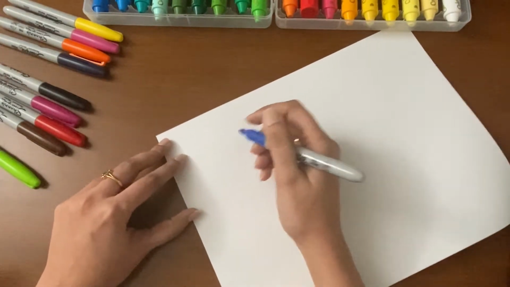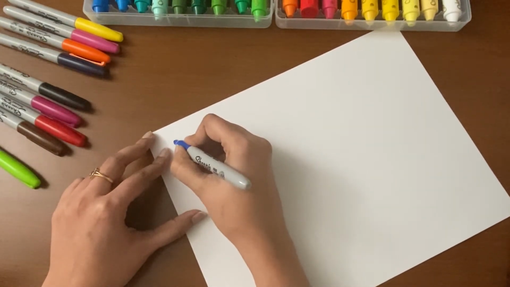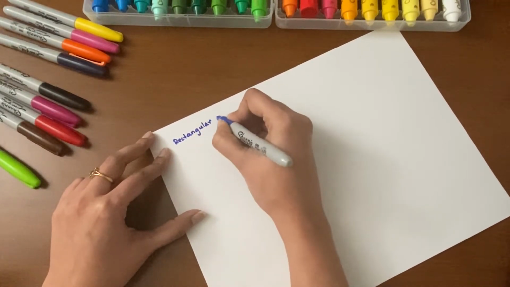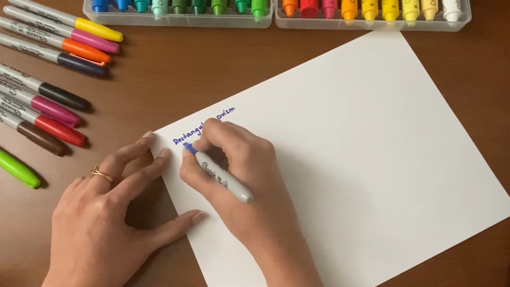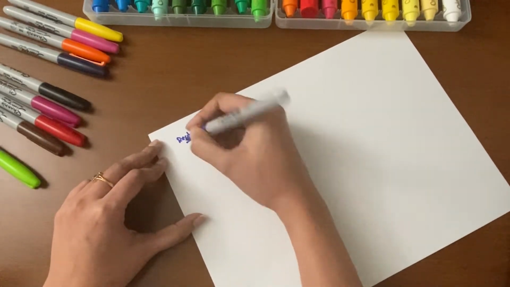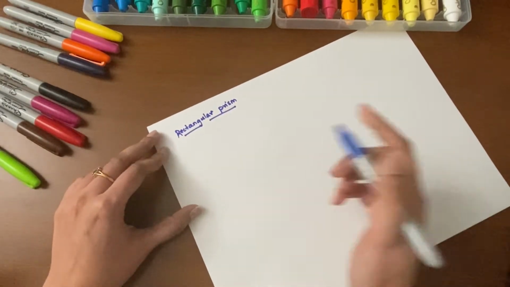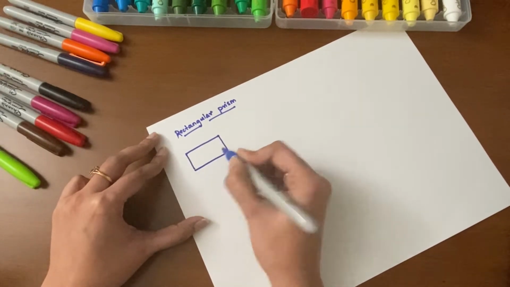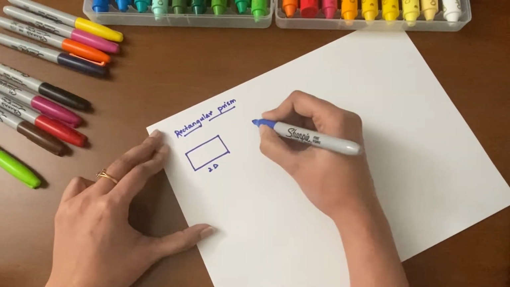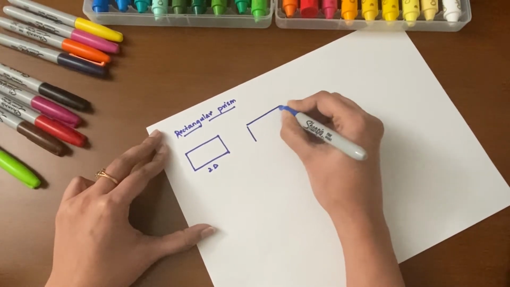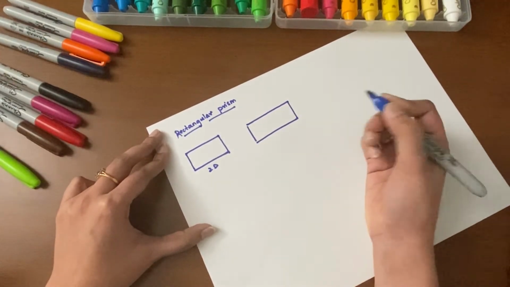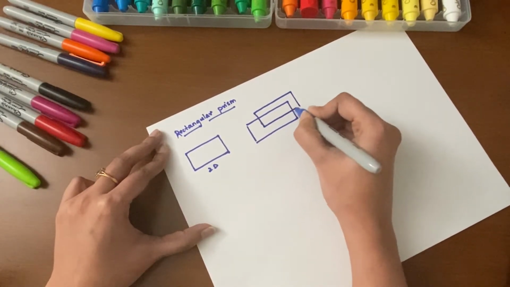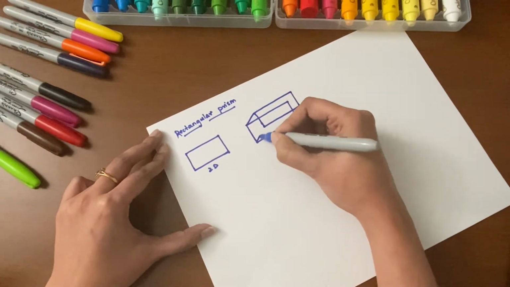Let's see how to draw a rectangular prism. Rectangular prisms are also called cuboids. So the first step is to draw a rectangle. Draw one more rectangle overlapping the first rectangle, and now connect the two rectangles with the diagonal lines.